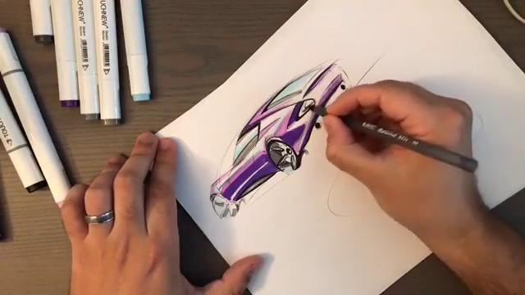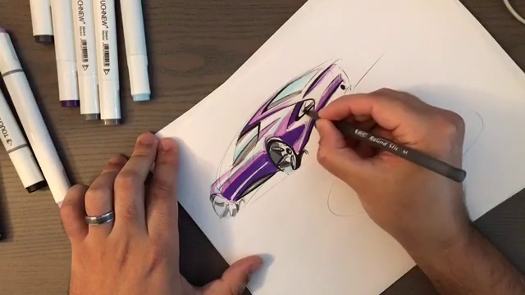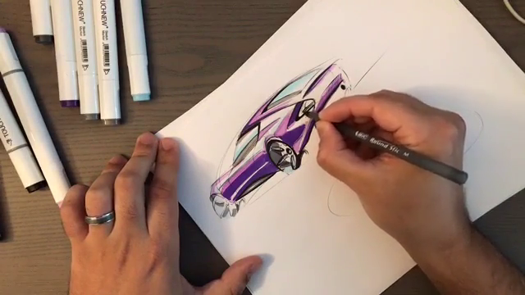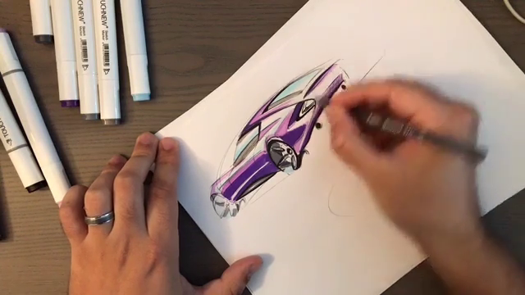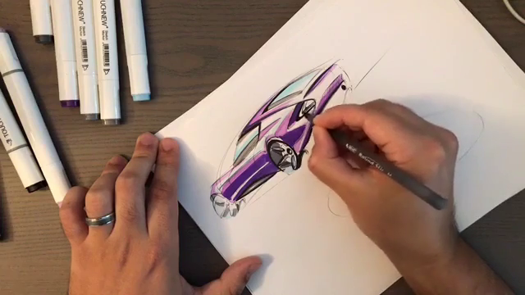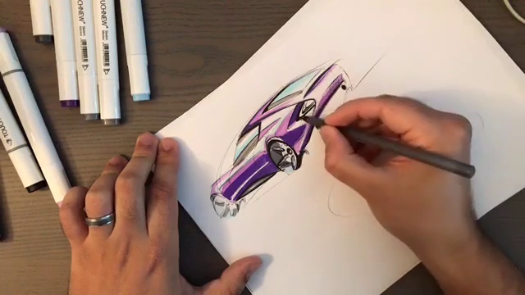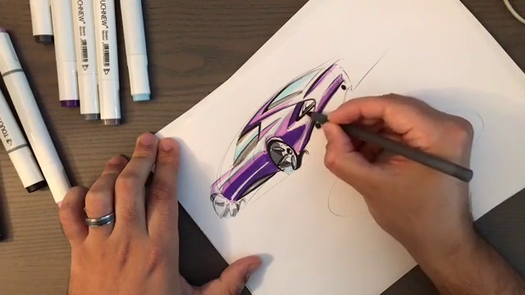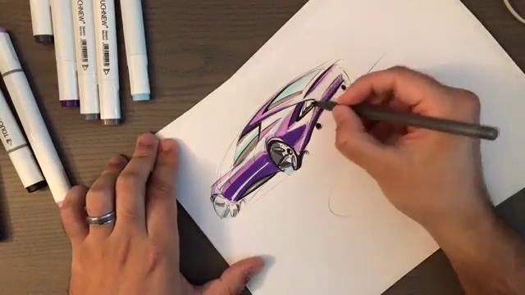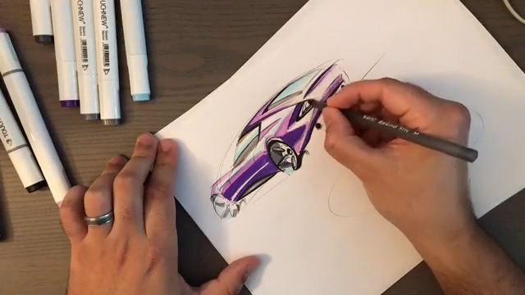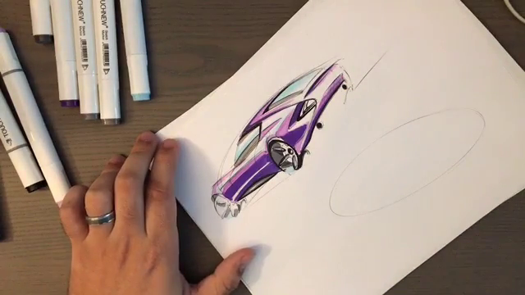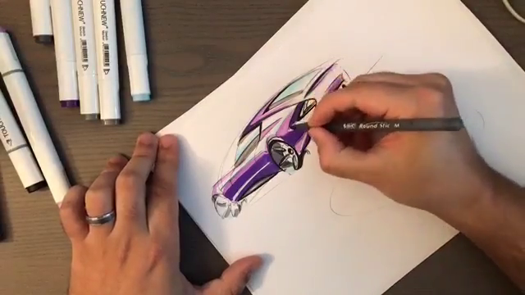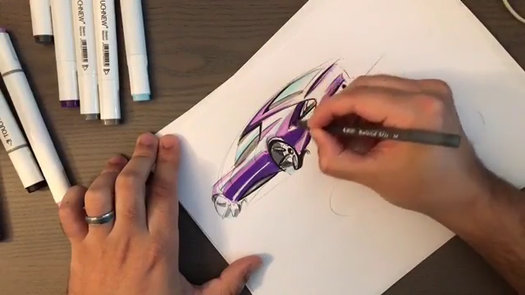Let's see what we can do with this rear light. If we can make it look a little bit more interesting. Clean this line up.